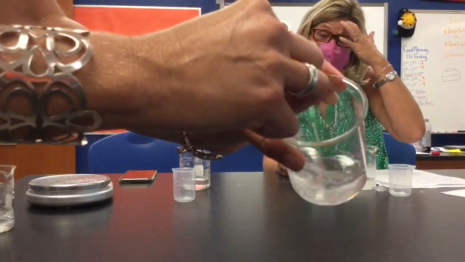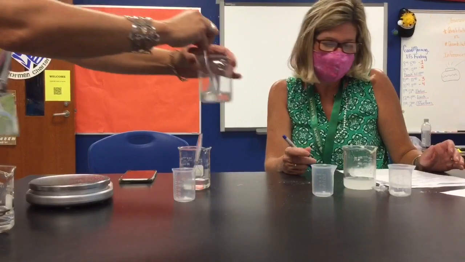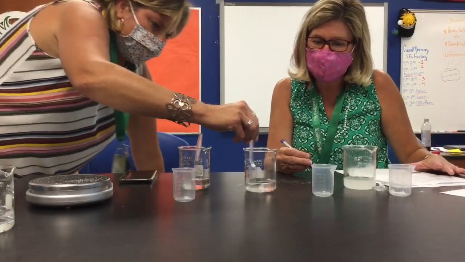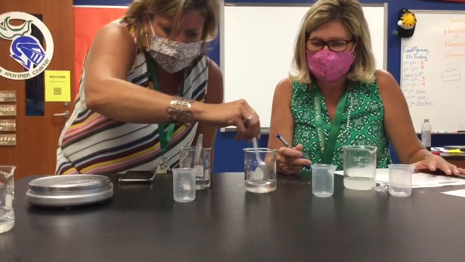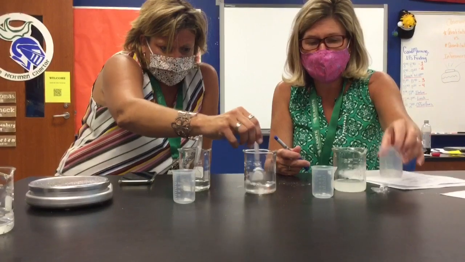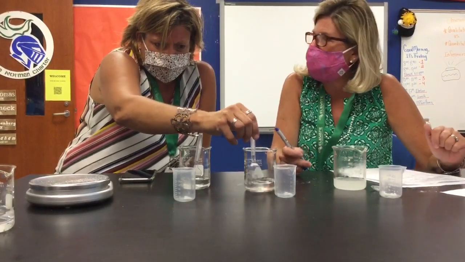Can you guys see how much is still in there? There's some good chunks in there. Oh, yeah. Got it? I got it. Stir away. I'm trying to keep the same rate of speed. Look at this. This was our smallest particle size, and this was our largest particle size. I think it's making a difference.